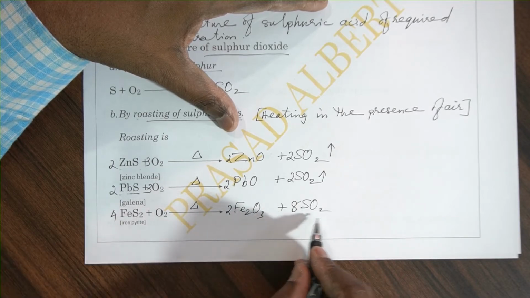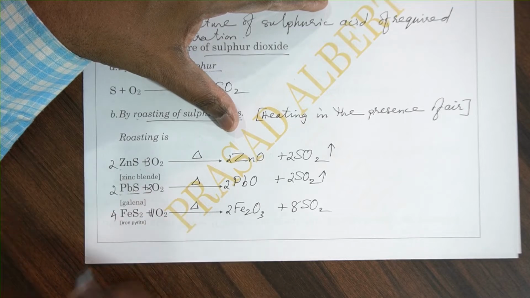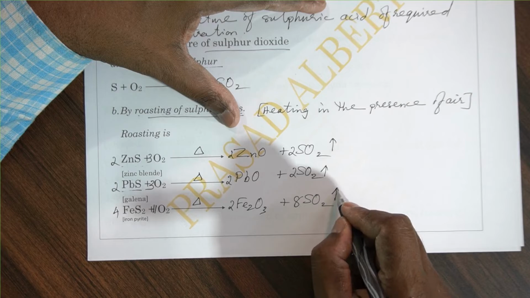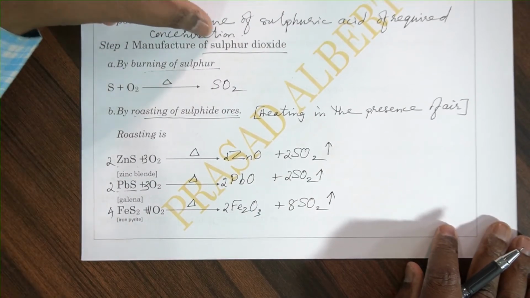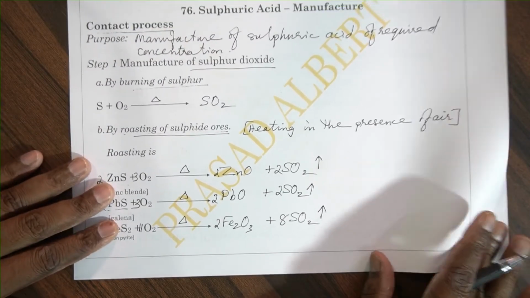Now we can count the oxygen: 8 into 2 is 16, and 6, that is 22. So we have 11O2 here. So here you got sulfur dioxide again. A large quantity of sulfur dioxide is obtained by this method. So step one of the contact process is to manufacture sulfur dioxide, which we have got now. We will go to the next step.